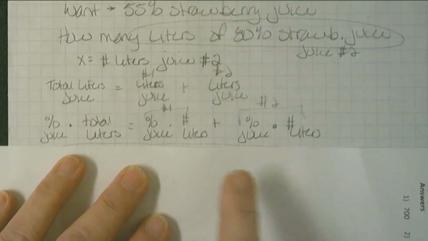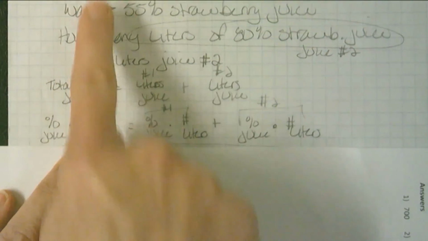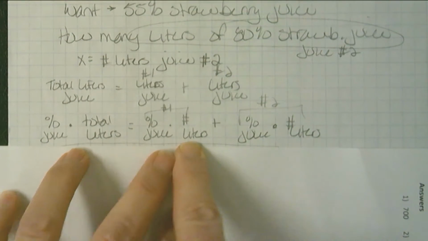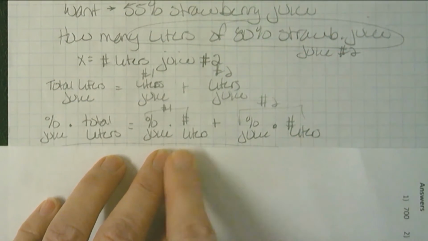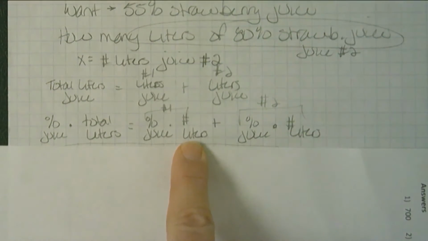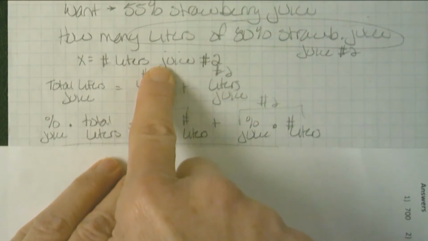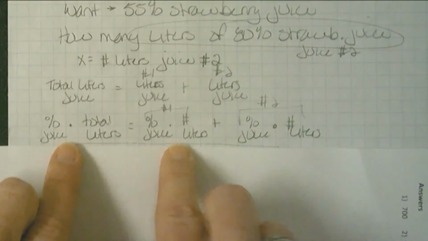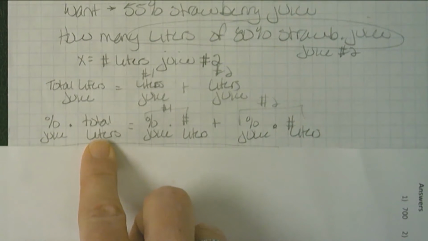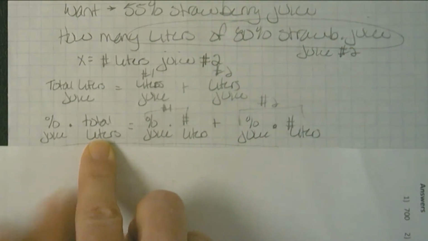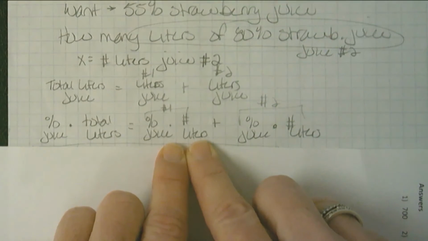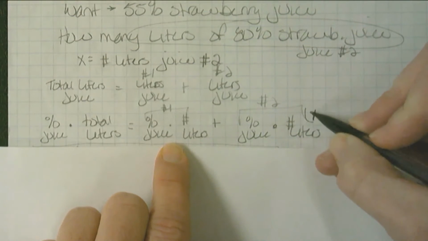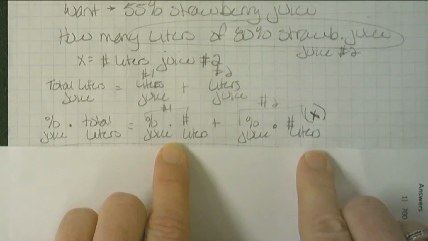Now the problem is, I don't know. The only amount I know in this first one is 6 liters. I don't know the number of liters in the second one. I don't know the total number of liters. However, if I say X is equal to the total number of liters in number 2, what expression could you write for the total number of liters in the whole thing? So I know number 1 has 6 liters of fluid total. Number 2, we're saying that this is X. The total number of liters in jug number 2 is going to be my X.